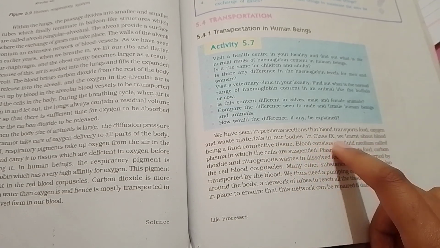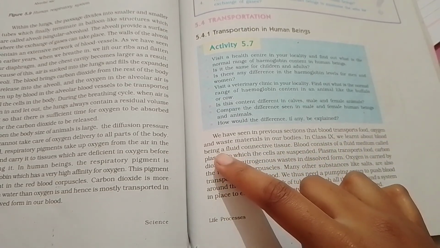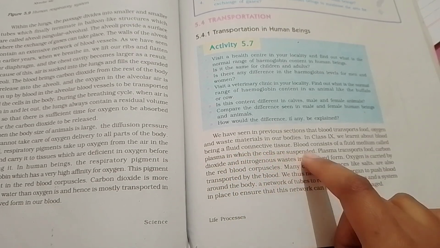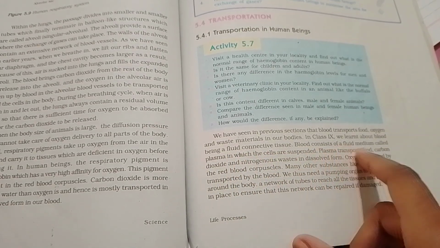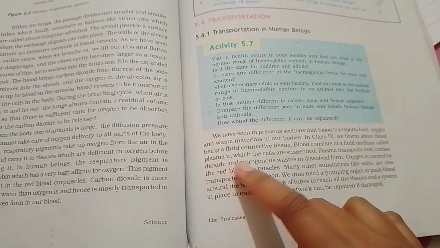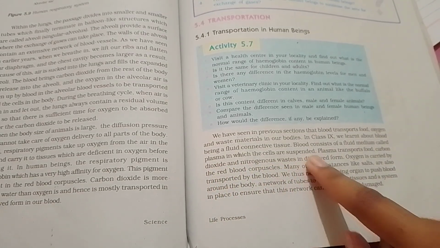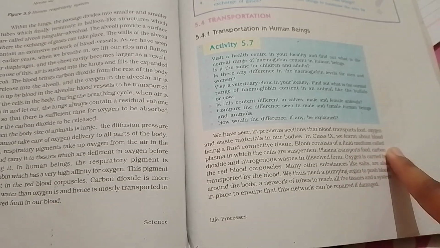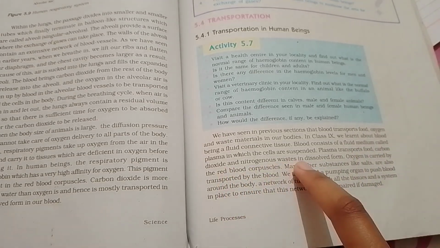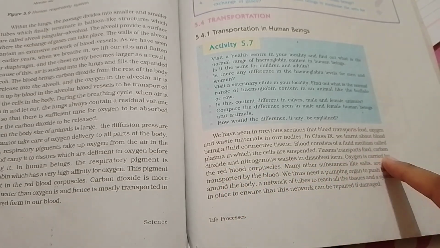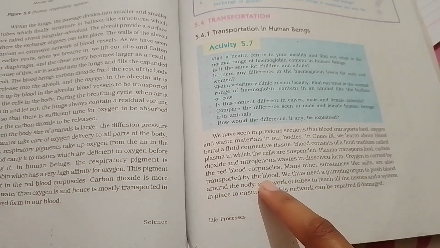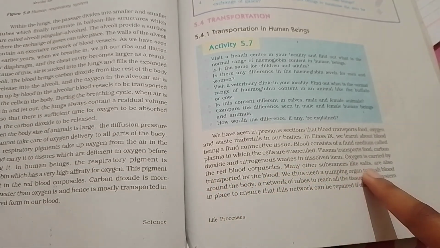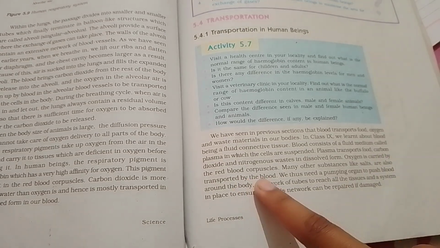In class 9th we have learnt about blood being a fluid connective tissue. Blood consists of a fluid medium called plasma in which the cells are suspended. Plasma transports food, carbon dioxide, and nitrogenous waste in dissolved form. Oxygen is carried by the red blood corpuscles. Many other substances like salts are also transported by the blood.